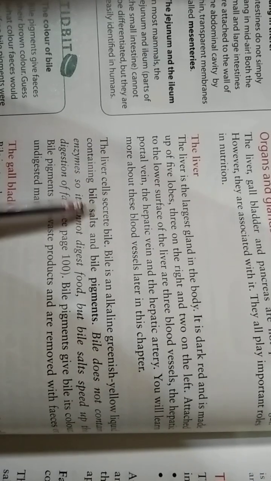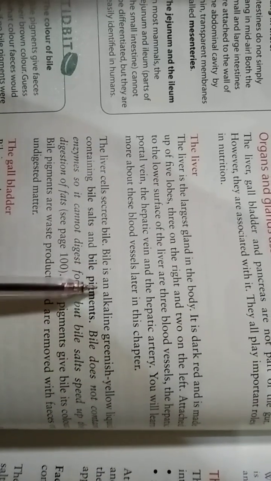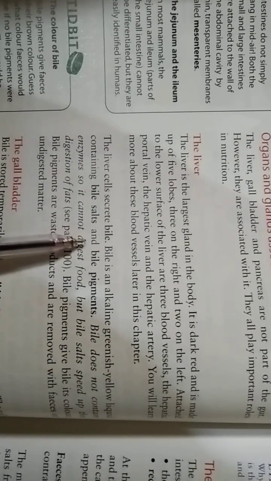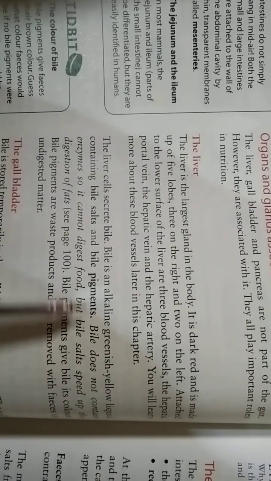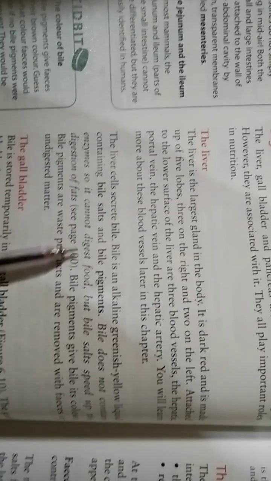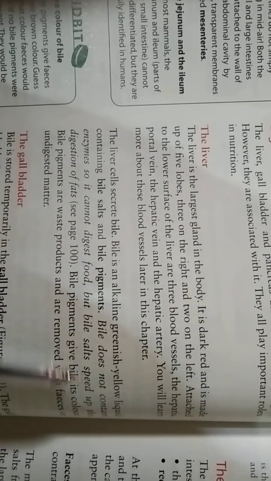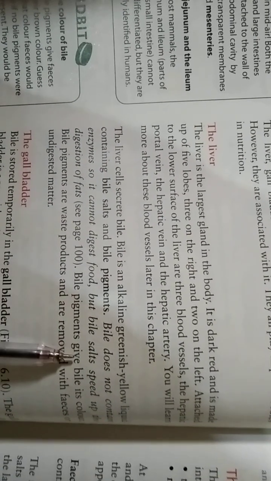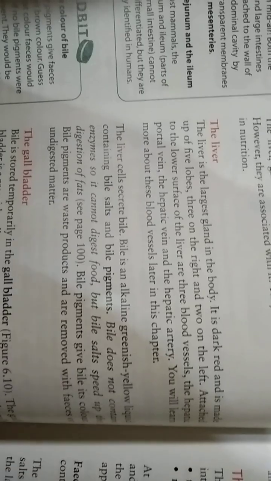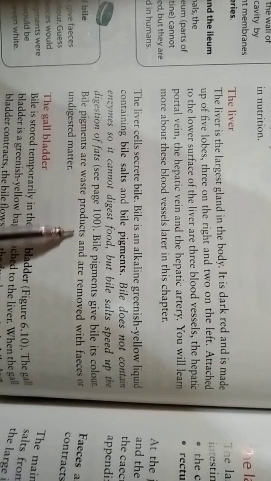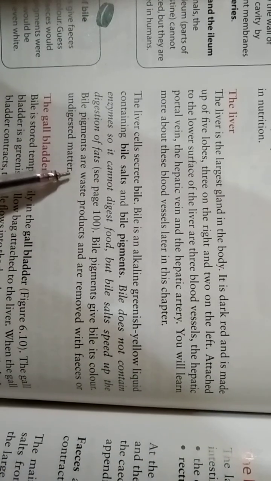The liver cells secrete bile. Bile is an alkaline greenish yellow liquid containing bile salts and bile pigments. Bile does not contain enzymes, so it cannot digest food. But bile salts speed up the digestion of fat. Bile pigments give bile its color. Bile pigments are waste products and are removed with feces or undigested matter.